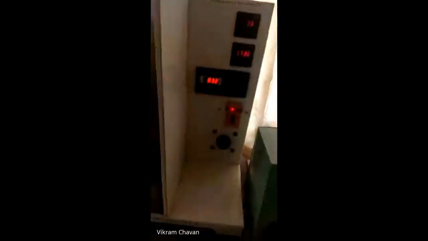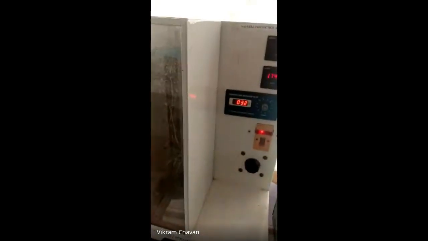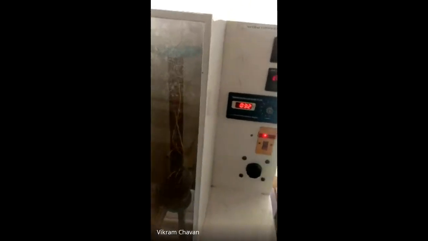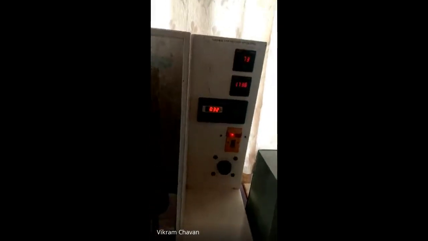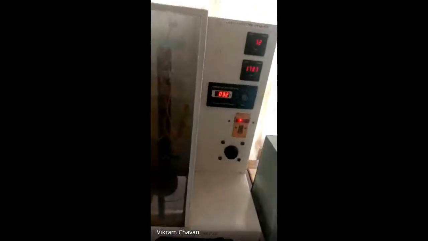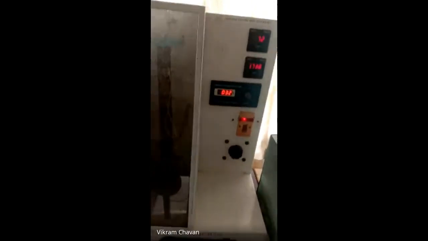Did everyone understand how to perform the natural convection experiment? There is no rocket science; we are just taking the readings. If you know how to do the calculation, then you will come to know which readings are required for the calculation.